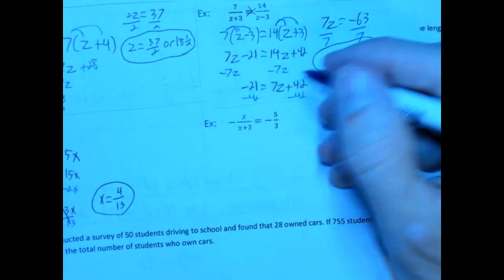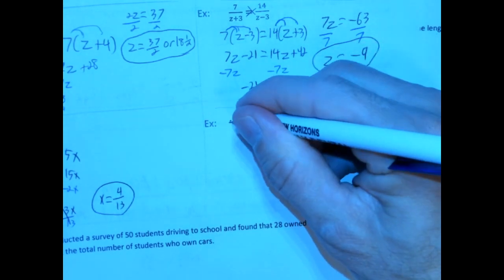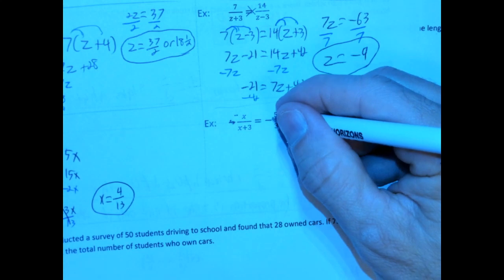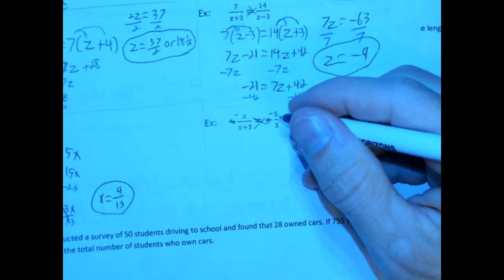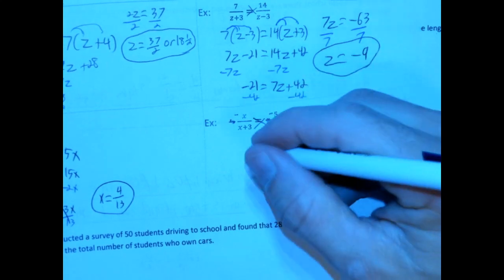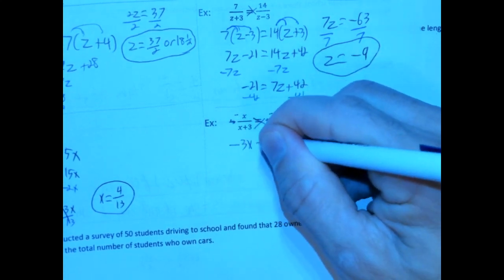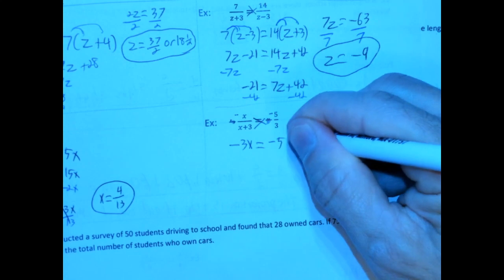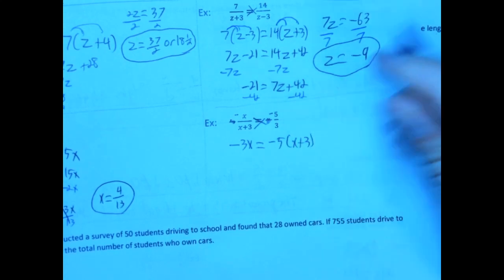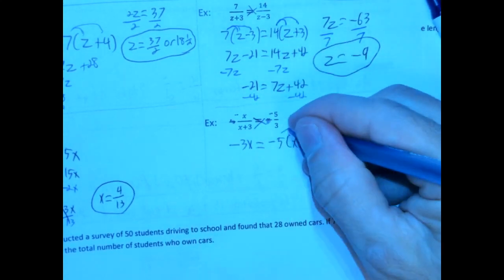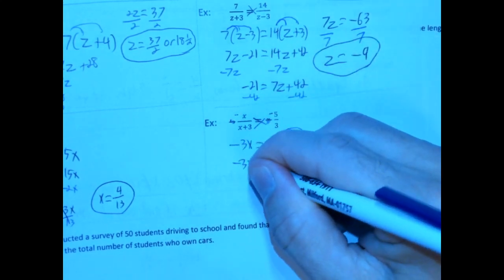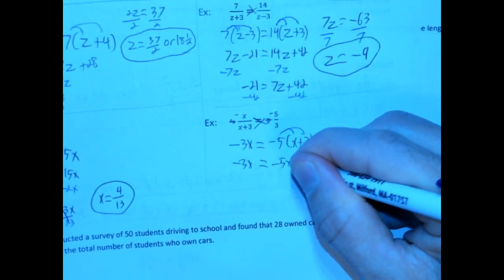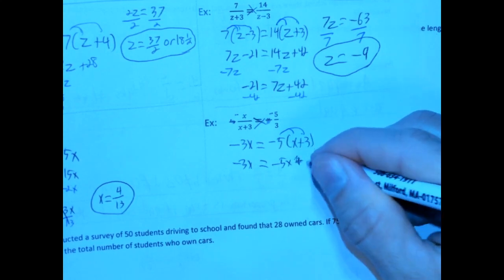Okay. Last one here, we're going to cross multiply. Now this is a negative sign, let's attach to the x up top. So we'll cross that out, -x. Same thing here, let's go ahead and make this the -5. Okay. So -x times 3 is going to be -3x. And then -5 times x plus 3. Let's go ahead and distribute. So -3x equals -5x. Plus, not a plus, minus 15.